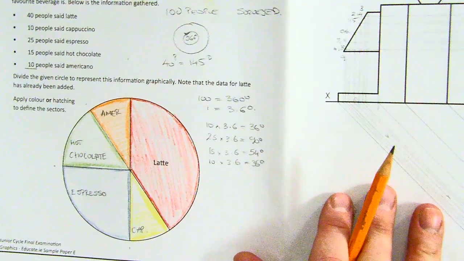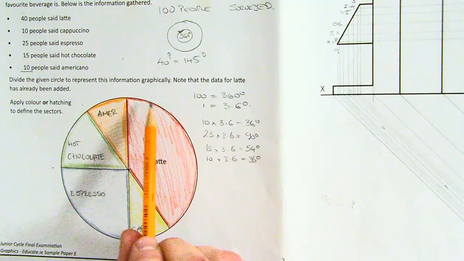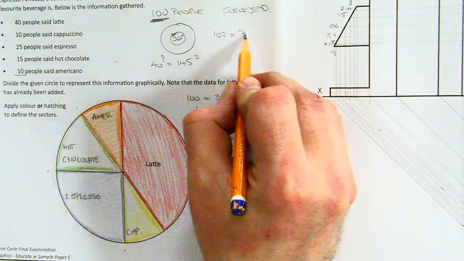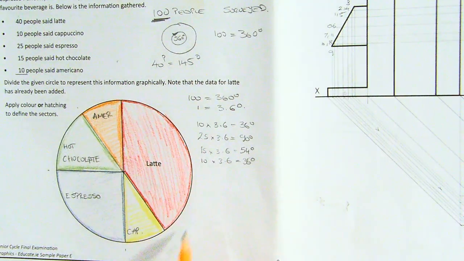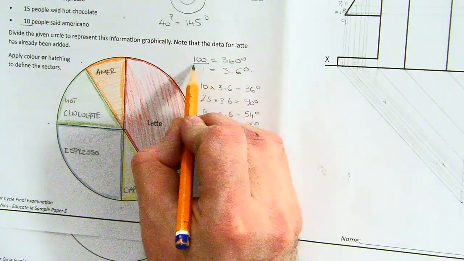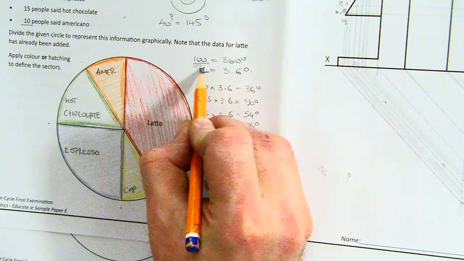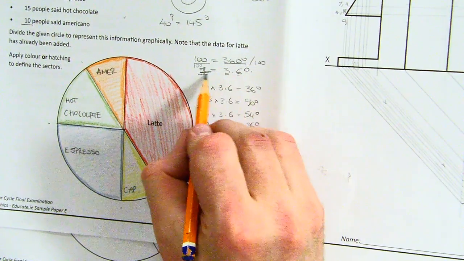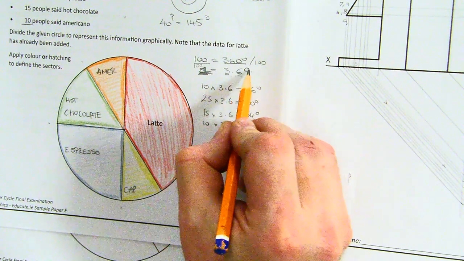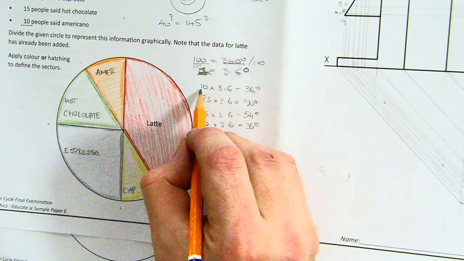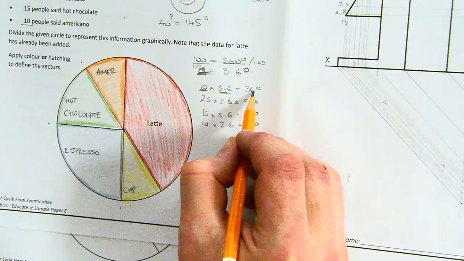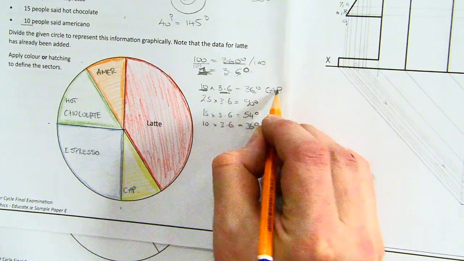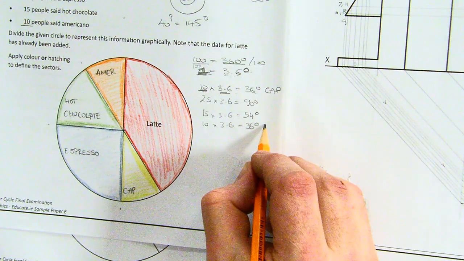So how do we go about doing this one? Remember that 100 people were surveyed. Therefore, 100 people is equal to 360 degrees because there are 360 degrees in a circle. So if we divide 100 by 100, that'll give us one person. We divide 360 by 100, that'll give us 3.6. So each person is worth 3.6 degrees. So if we have 10 people, we multiply that by 3.6, and that'll give us 36. And that is for cappuccino and for Americano.